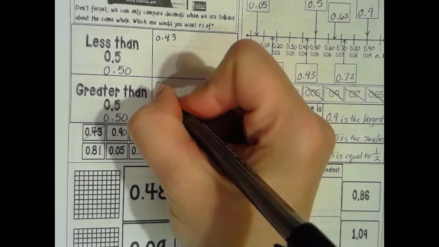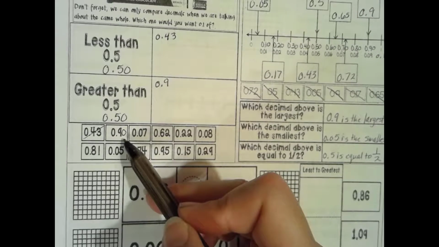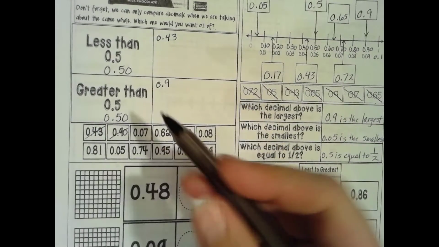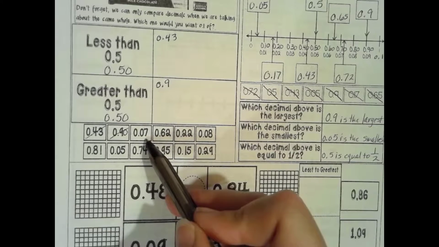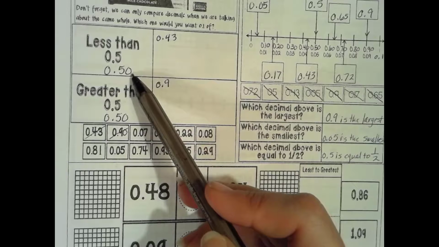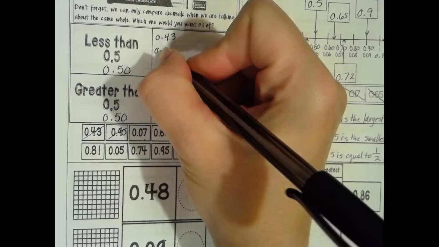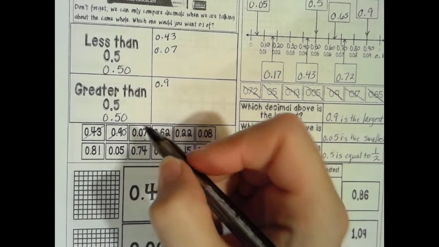It is greater, so I'll go over here. I'll leave it as 9/10, but using it as hundredths can be helpful too in comparing. 7 hundredths, is that less than 50 hundredths or greater than 50 hundredths? It's less than 50 hundredths, so that would go over in this section.